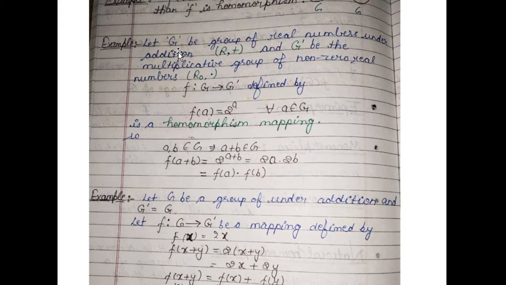One more example I am going to take. Let us consider the group of all real numbers under addition. We have discussed that R plus forms a group, and let G dash be the multiplicative group of non-zero real numbers, R0 dot.